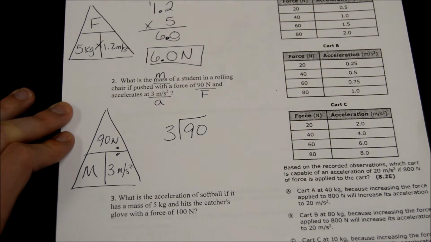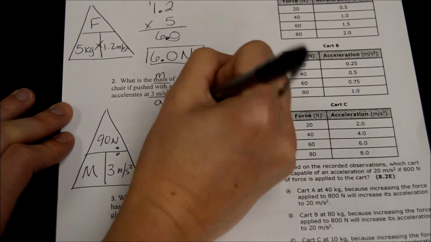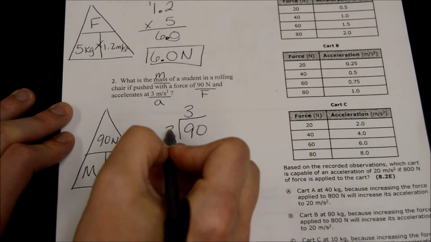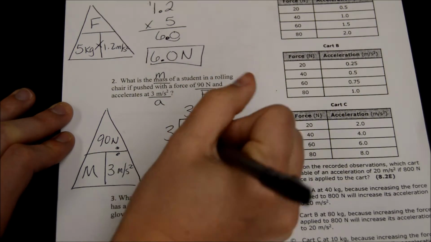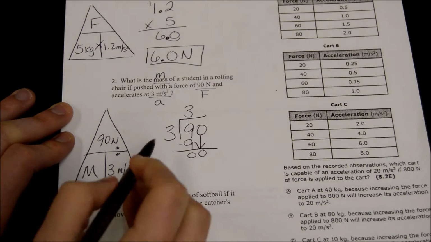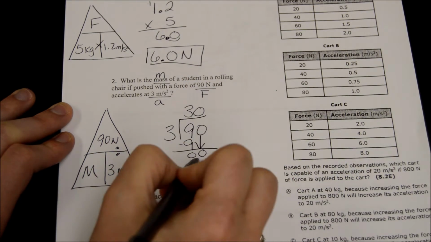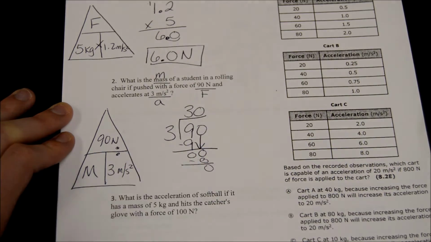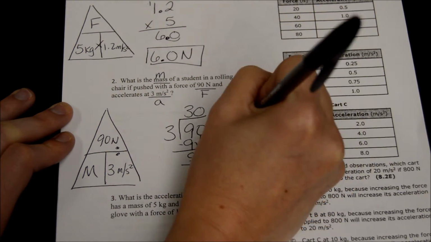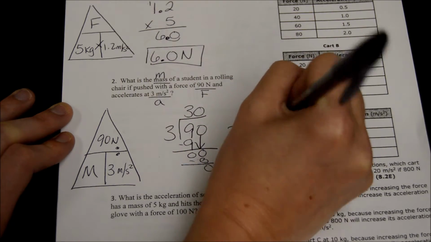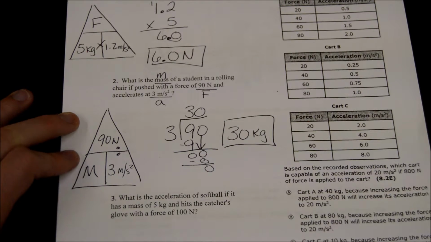90 divided by 3. 3 can go into 9 3 times. 3 times 3 is 9. We subtract and get 0. We have to bring down our 0. 3 will go into 0 times. 0 times 3 is 0, and we have finished. So 30, and remember our units for mass are kilograms. So 30 kilograms. Okay.